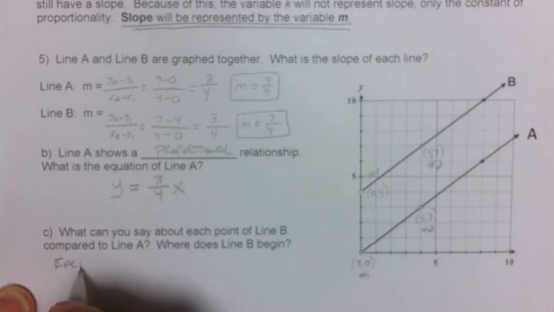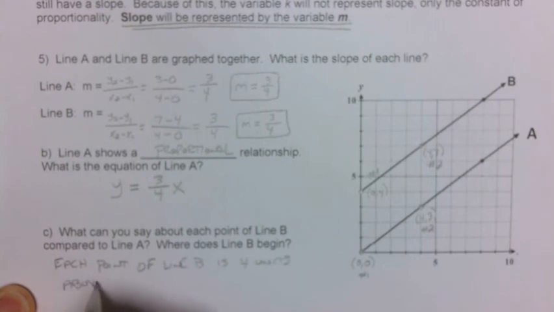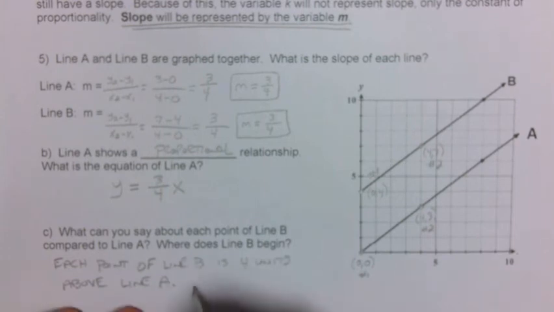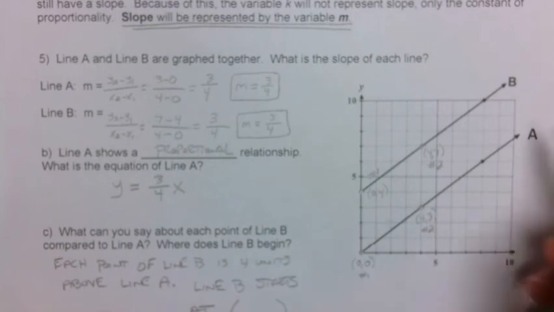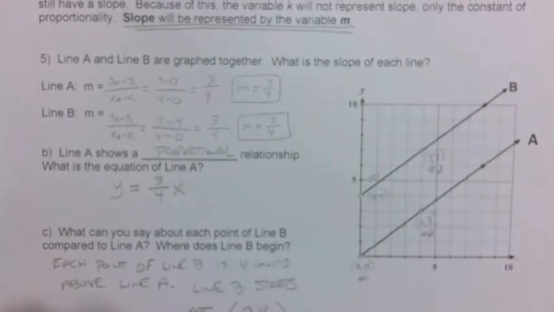Each point of line B is 4 units above line A. Where does line B begin? Line B starts at, and then what are the coordinates? Well, line B starts right here that we said earlier was at 0, 4.